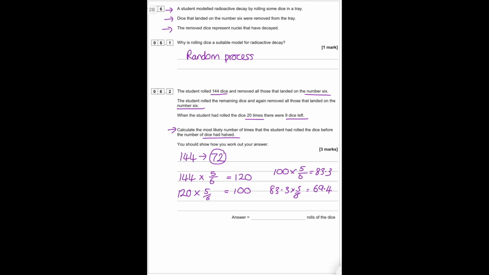So that is pretty close, because if we do 5/6 again, we're going to get 57, which is not as close. So the amount of times that he would roll the dice, so we've got 1, 2, 3, 4. So we're looking at 4 rolls of the dice.